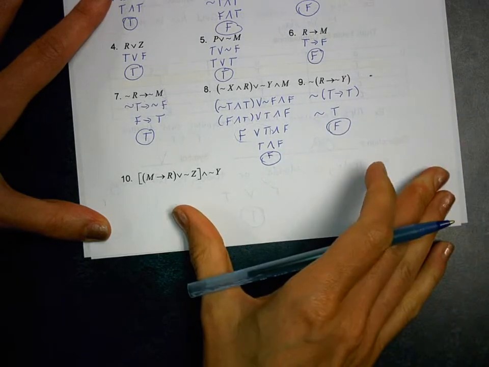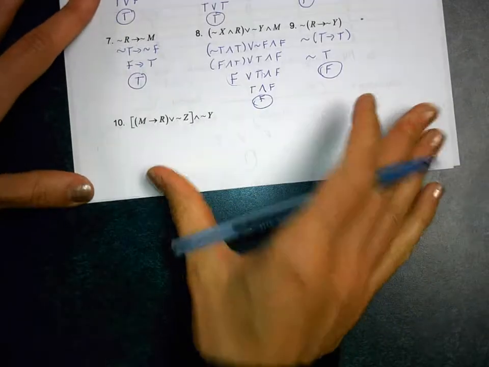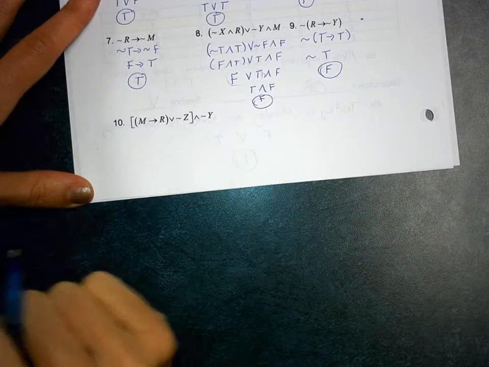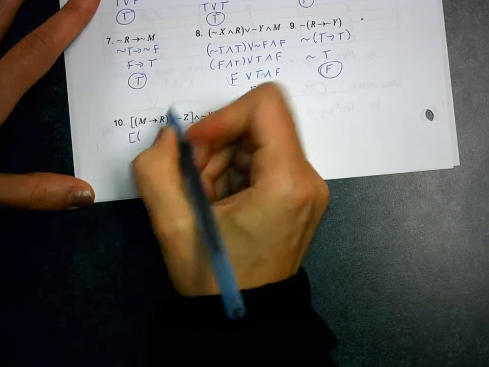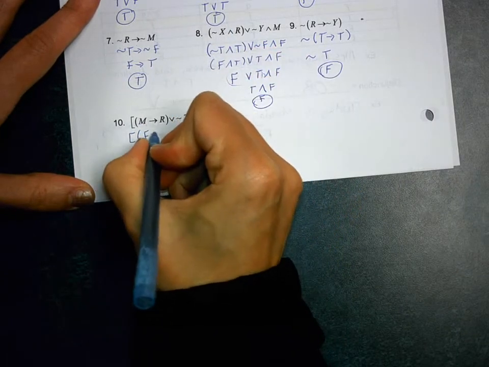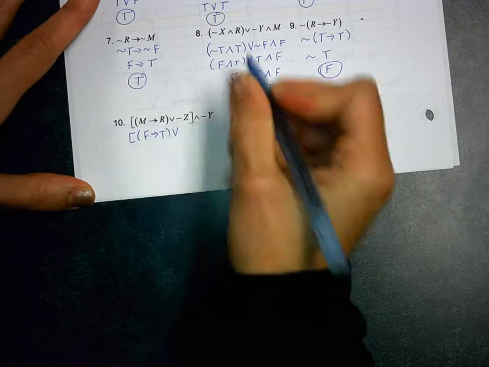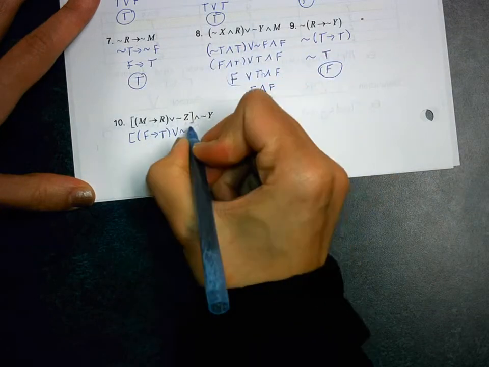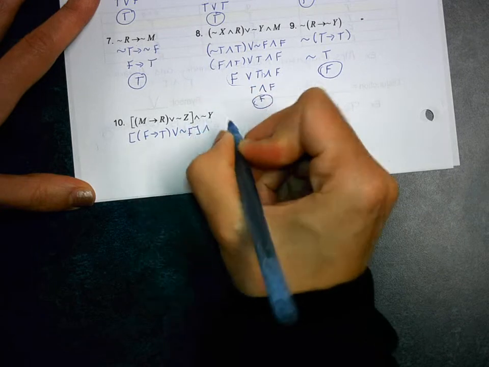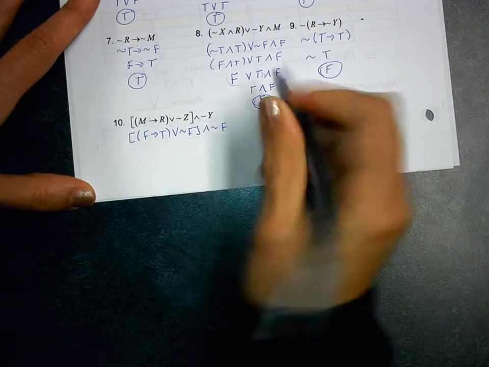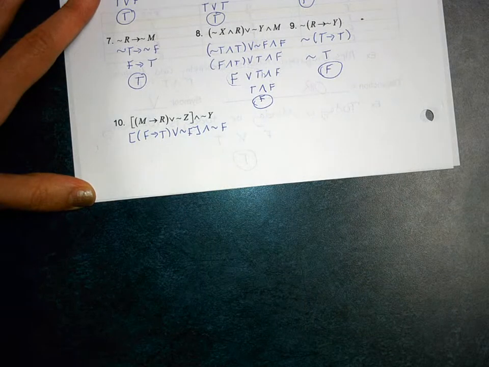So if true, then true is a true statement, but since it's not true, it's going to end up being false. All right, last one of these, and then we're going to do a couple more examples of where you have to go between these. Now this one we have lots of brackets and stuff. So we put in our validities. M is false, R is true, not Z, so that'd be a not false, and not false. So we're going to go ahead and plug those in real quick.